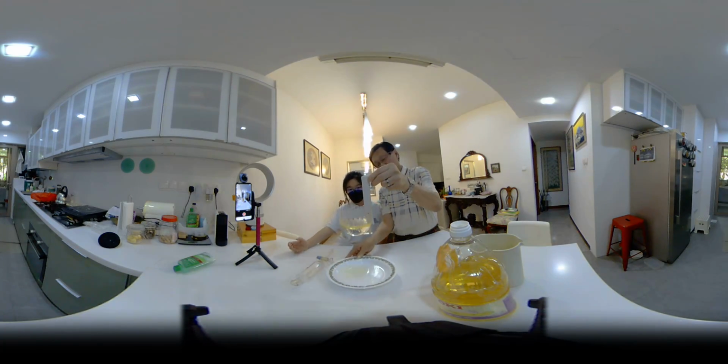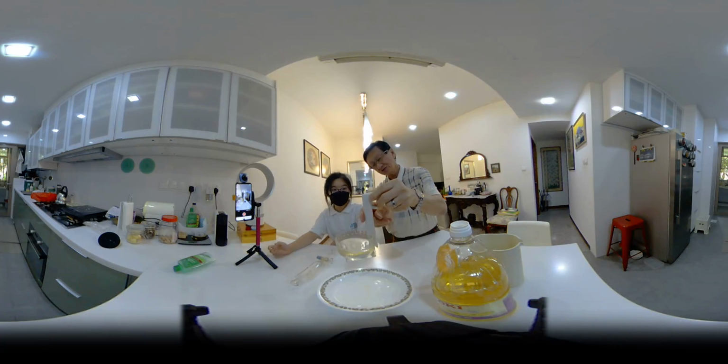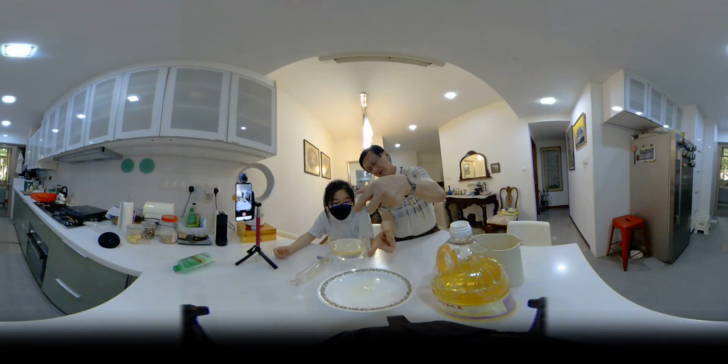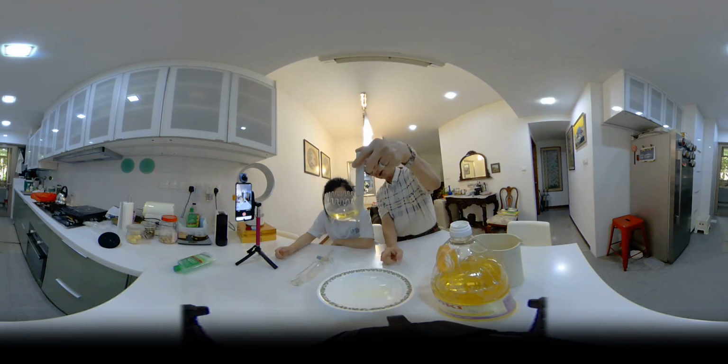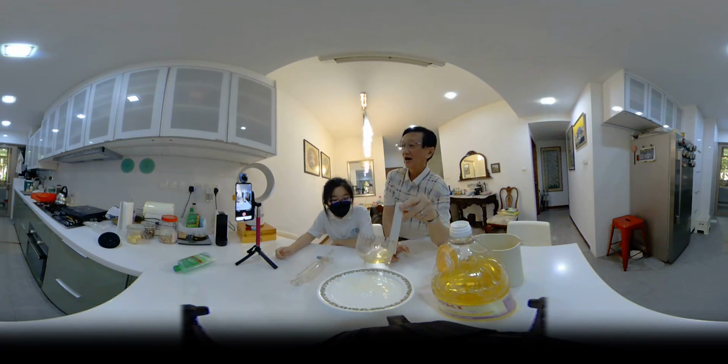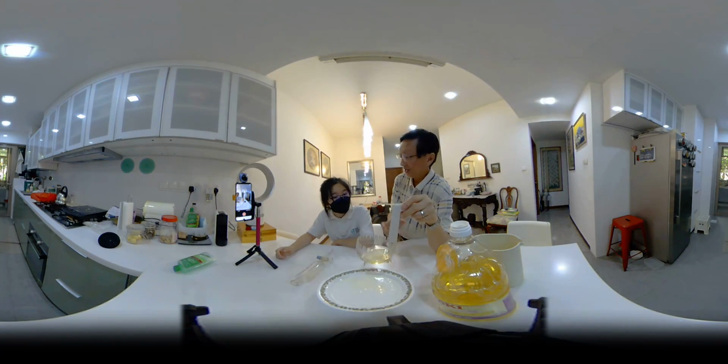And all they need to do is to use this and then pull this one up, and then you will drain off the soup from below here. You see? The soup comes out from here. And then up to here, then you throw away the oil.